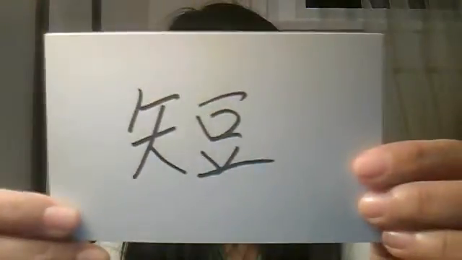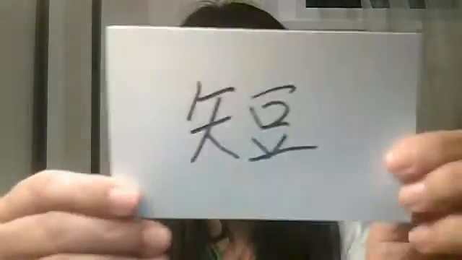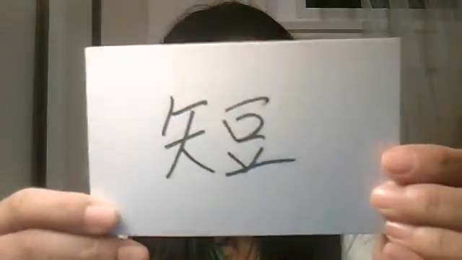The next character is 短. 短 means short, so it's the opposite of 长. So a lot of opposites today. 短 is short in terms of length or time, but not in terms of people. Like a person can't be 短, okay? Only objects. A person's leg can be 短, so my legs are 短. But for me, I'm 矮, a different character for short, meaning someone's height.